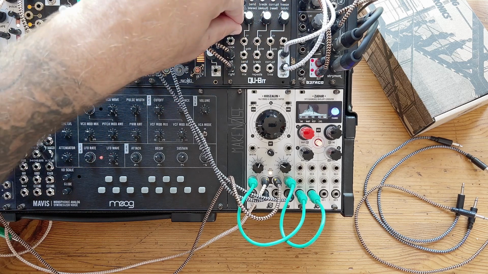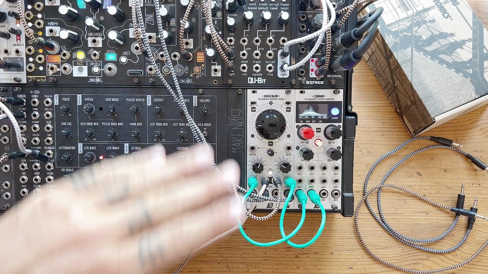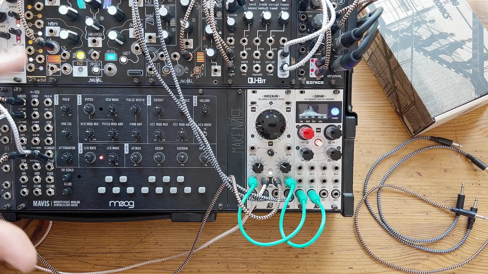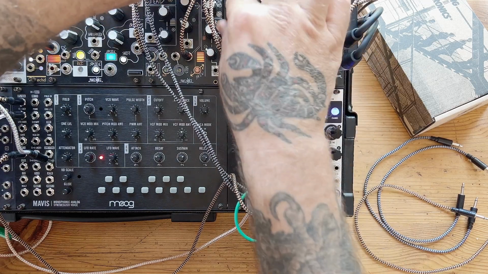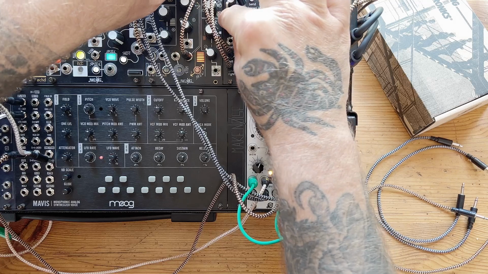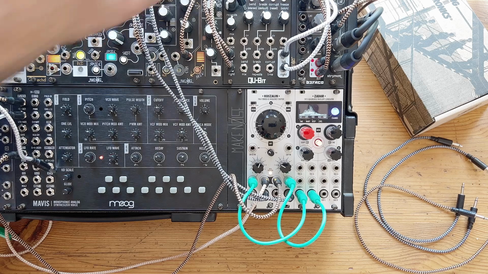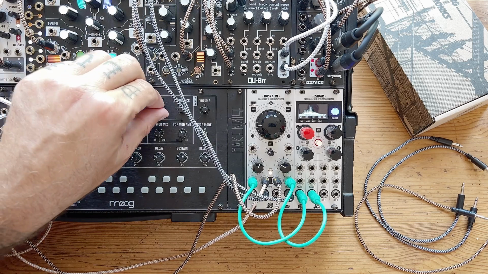Right now I'm using both the Mimeophone and the Data Bender. So from here, this is the sound with Koszalin. We are getting into this place.